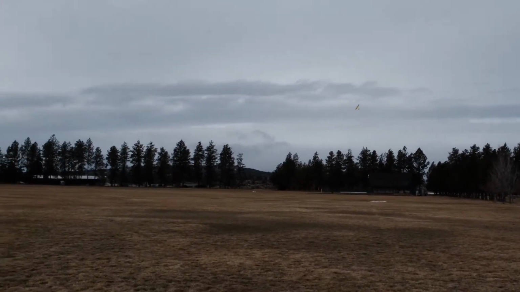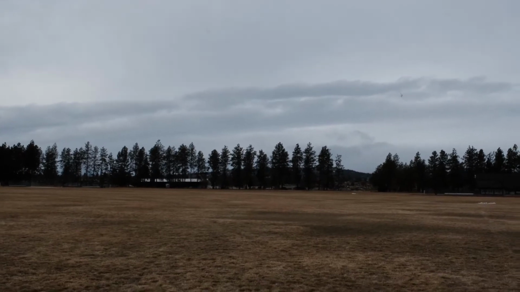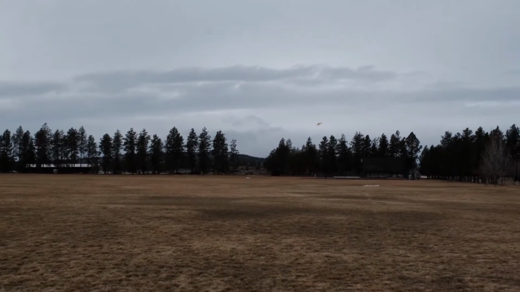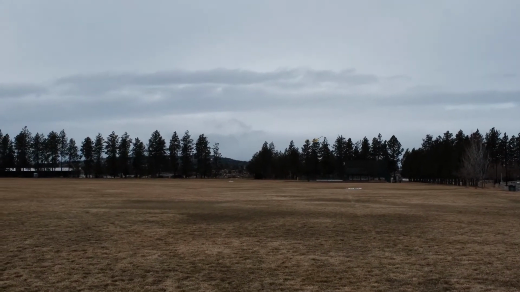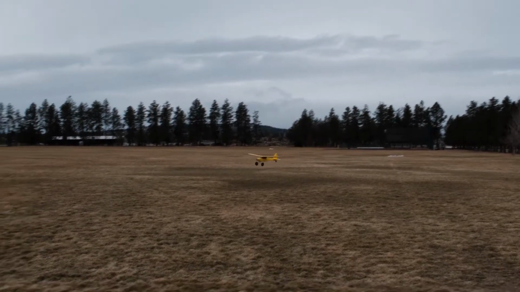So yeah, now I'm going to turn around and we're going to go ahead and do that landing. And it's basically the same thing. I'm using my rudder to keep my airplane straight. Bam.